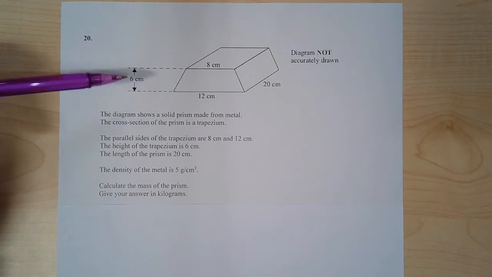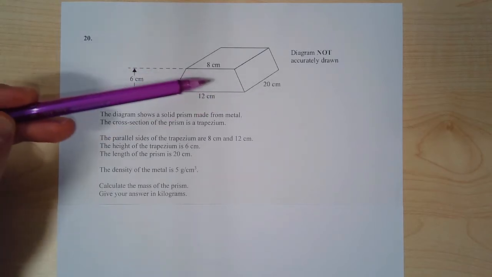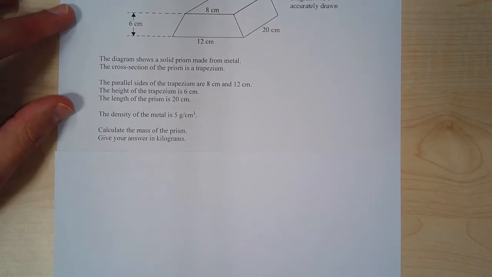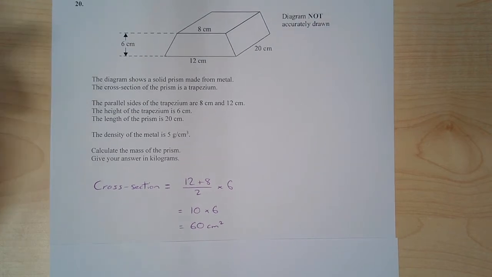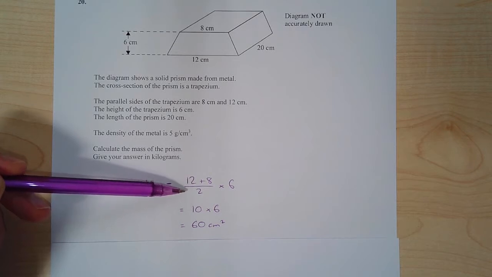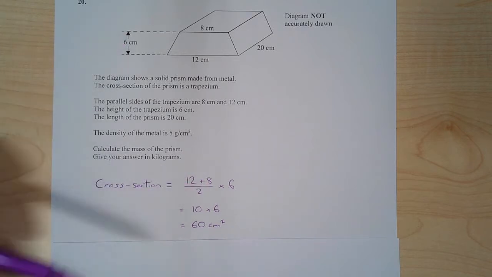So the first thing I'm going to do is calculate the volume of this. I'm going to start by working out the area of this cross section of the trapezium. There's a couple of ways I can do that. The way I've gone for is I have added together my parallel sides, and then divided by 2, and then times by the vertical height in between, which is 6, and that gives me 60.